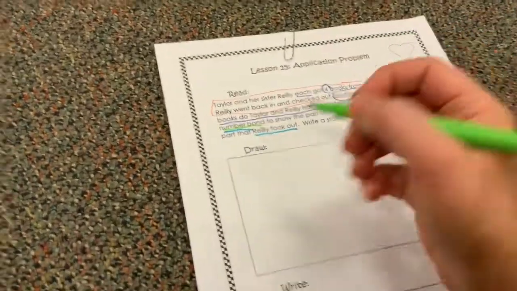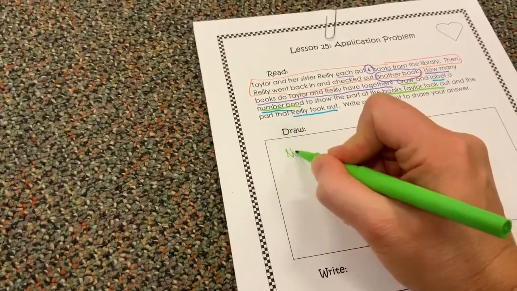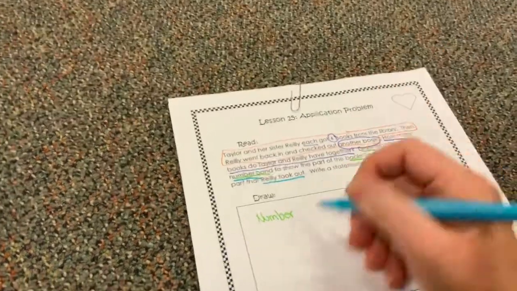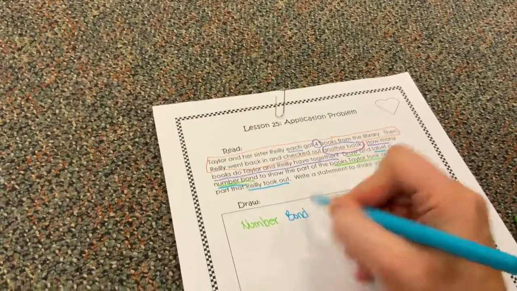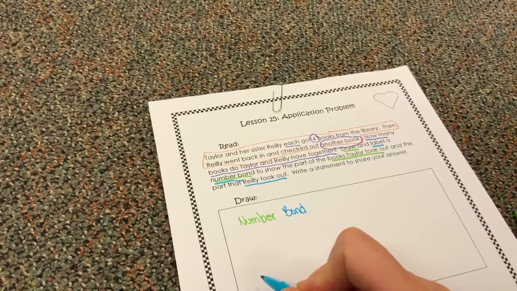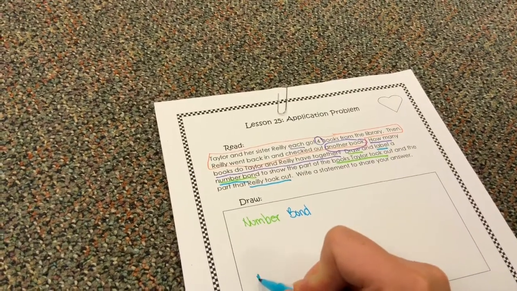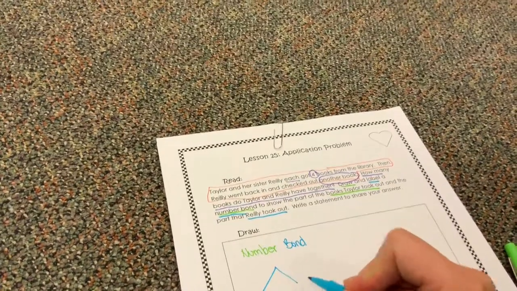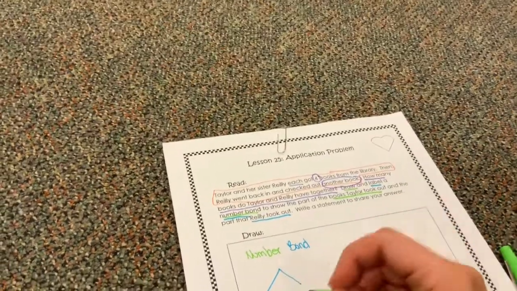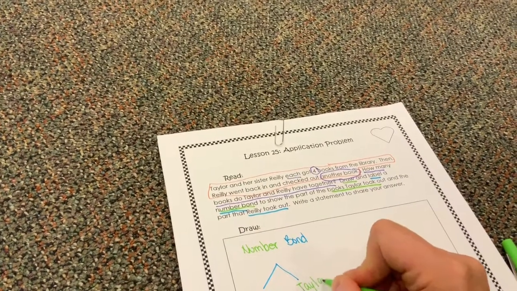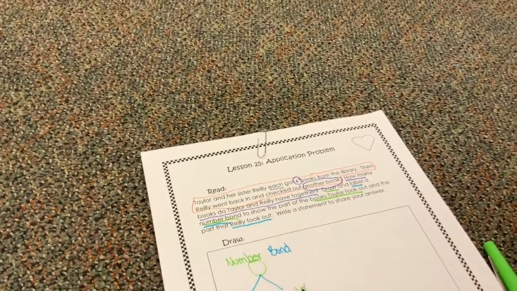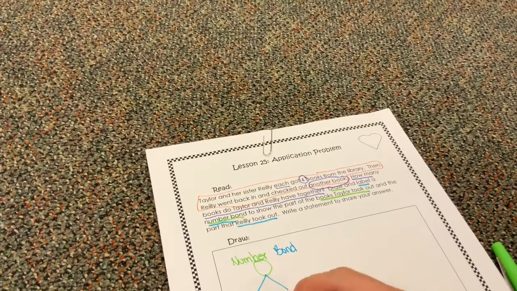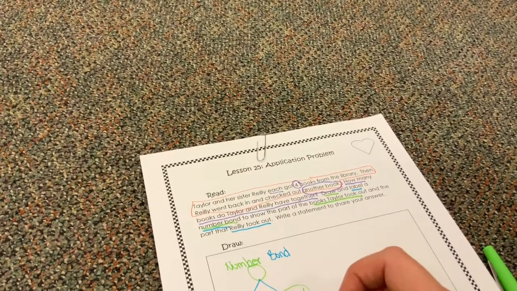So I'm going to write number bond right here. And I want to label it too, which means one side is going to be Riley and one side is going to be Taylor. Okay, so I'm going to draw and label it. So I already labeled it with the names. Now I just have to put in the numbers.